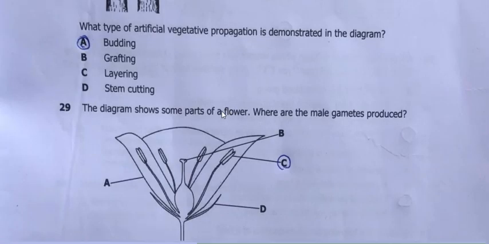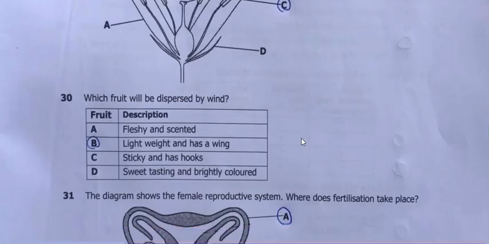Then we go on to 28. The diagram shows some parts of a flower. Where are the male gametes produced? They're produced on the anther, as pollen grains. So here the answer is C.